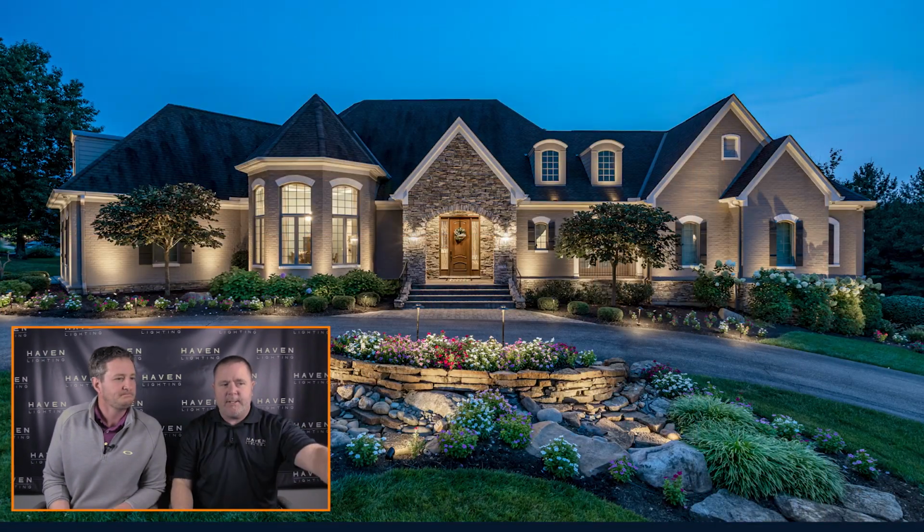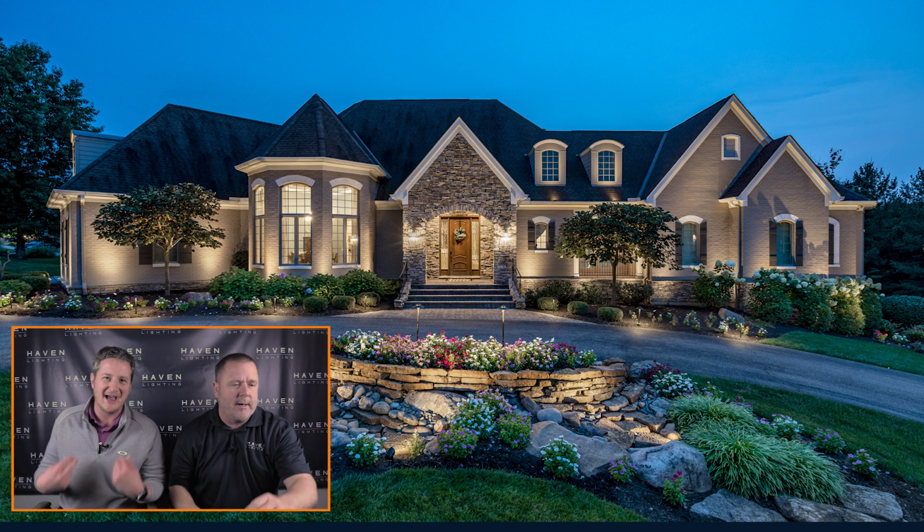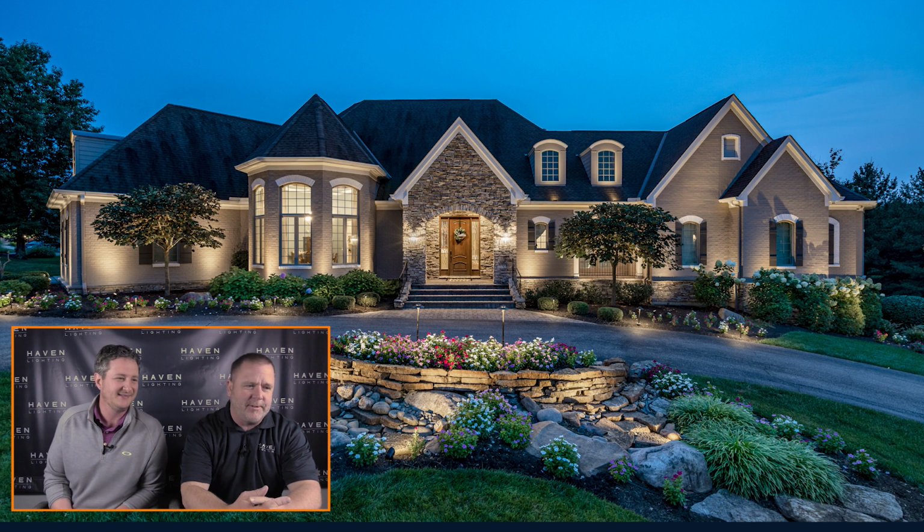So, this picture you've probably seen on other companies' websites, because everybody uses our picture. This is ours. This is our lighting. If you see this house, it's a Haven lighting project. We've had some problems with people stealing our pictures, but we take it as flattery.